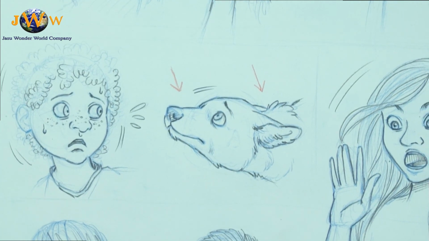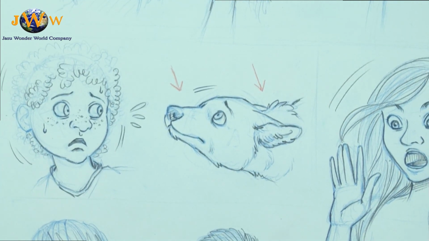But what I really want to encourage you to do if you want to learn to draw expressions is this thing that I was mentioning a few times: just try and see what different things do to the expression.